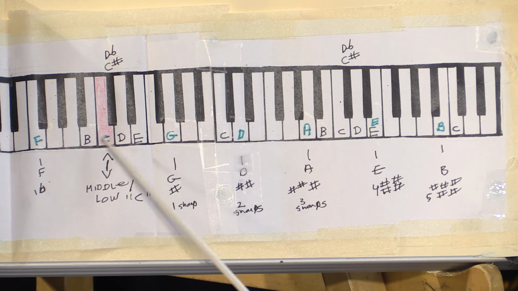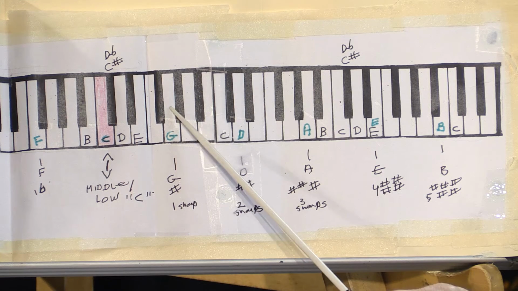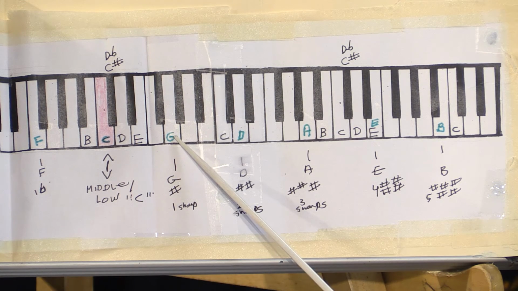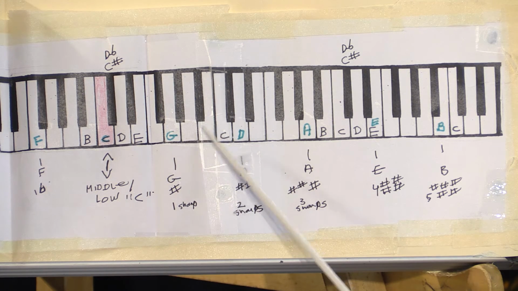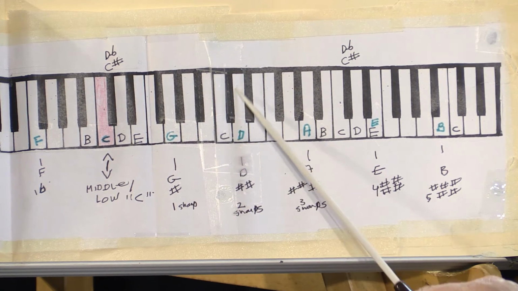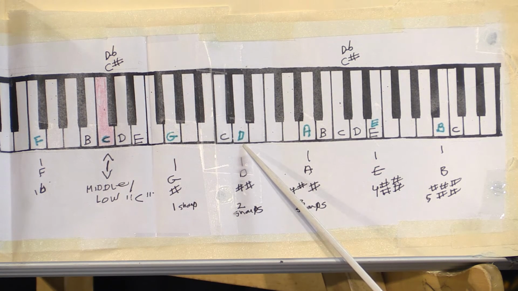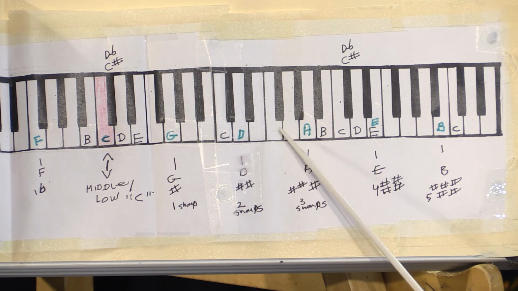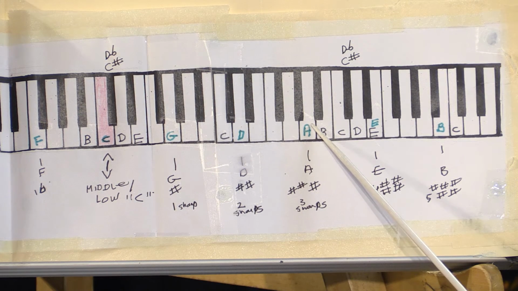keys up. C, D, E, F, G. 1 sharp, the key of G has 1 sharp, and I've shown you that before. Then I start on G: G, A, B, C, D. That D has 2 sharps. All right, I have the G and I add the 2nd sharp. Then D, E, F, G, A will have 3 sharps. The sharp will be a G.